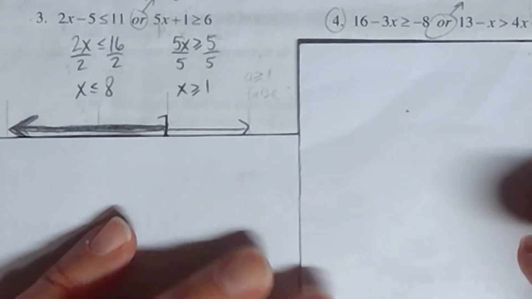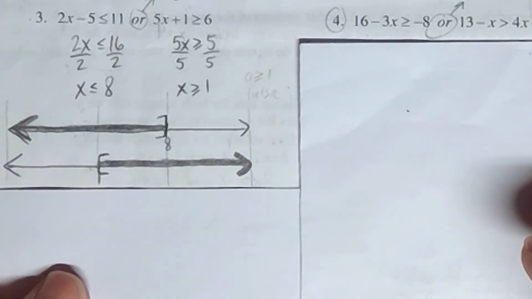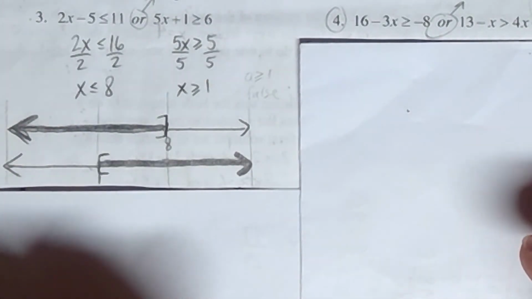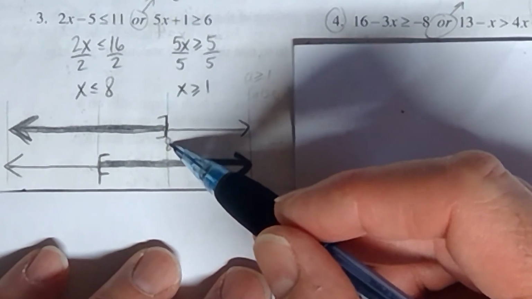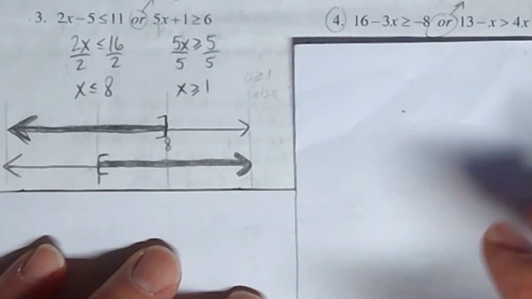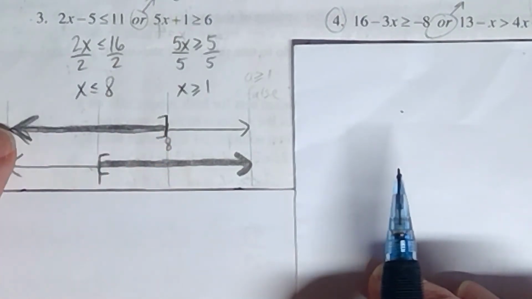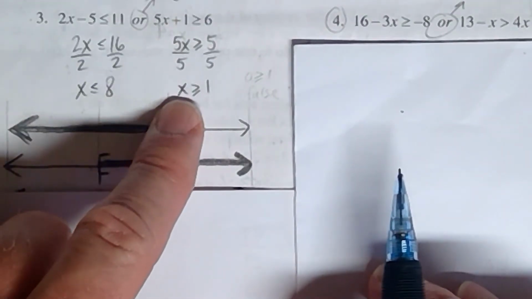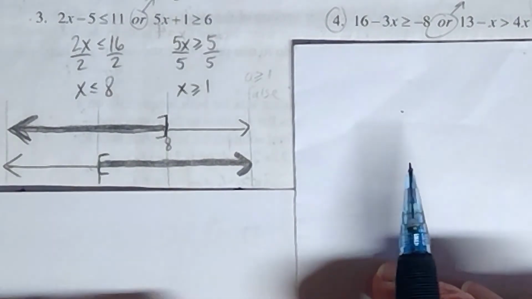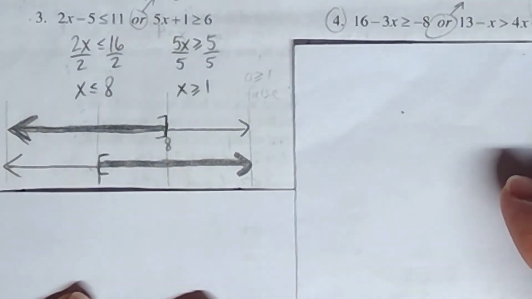Then we bring down the 8 and the 1 here, right? The 8 and the 1. Make sure the 8 is to the right of the 1 since it's bigger. And since the alligator is not eating the variable, we go to the left on the 8. Since it is eating the variable on the 1, we go to the right of 1. And so that creates kind of an interesting problem here.